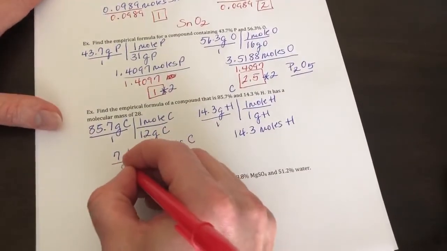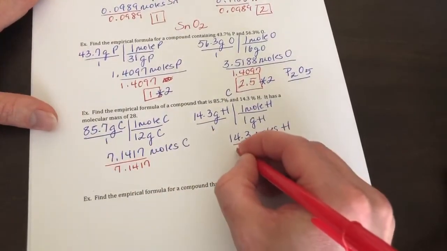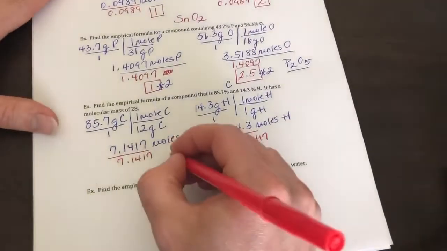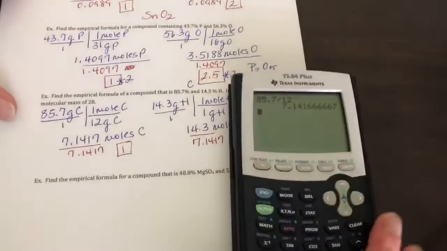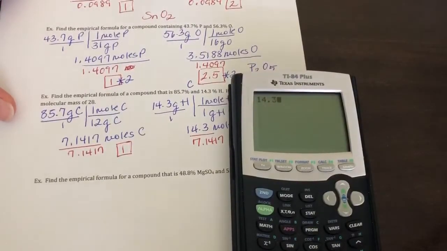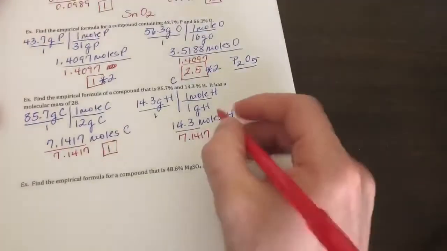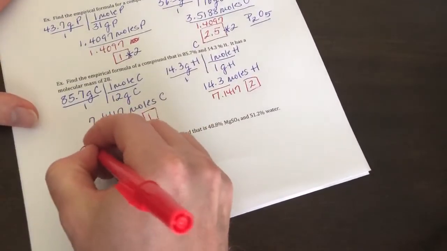So we're going to divide by 7.1417 and 7.1417. Okay, so we get a 1, and this should come out to be 2. So we're something really close to 2. 14.3 divided by 7.1417, and you get 2.00, which is 2. Okay? So your empirical formula is CH2.